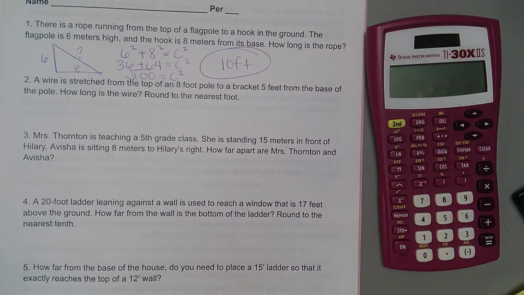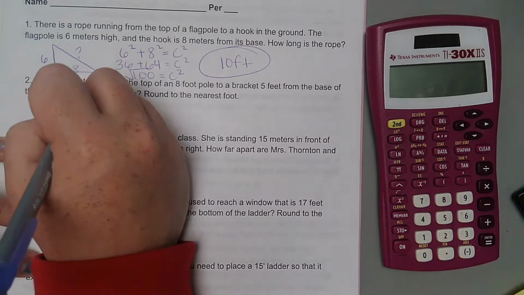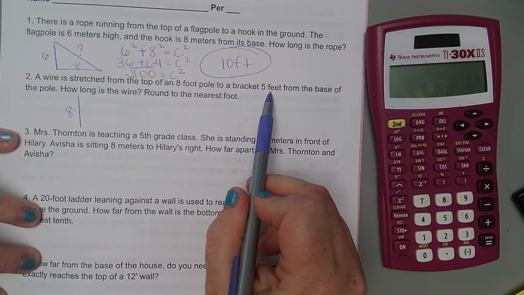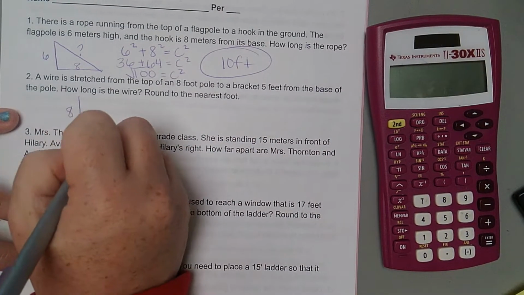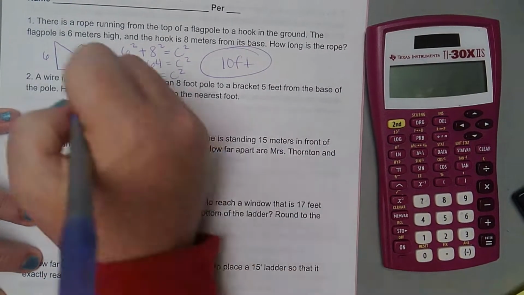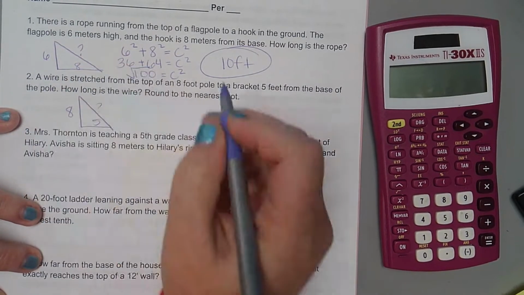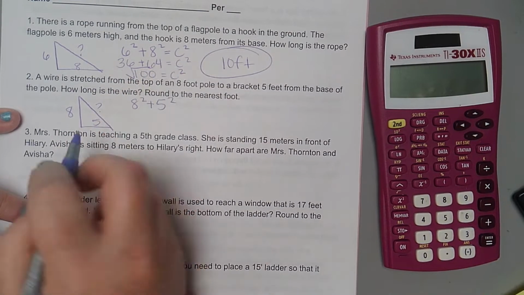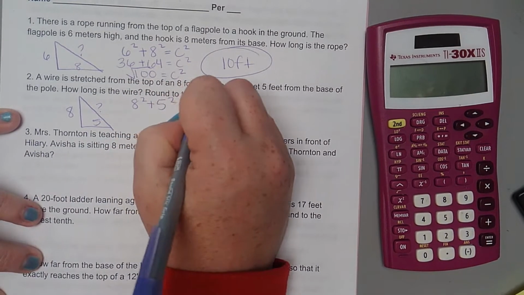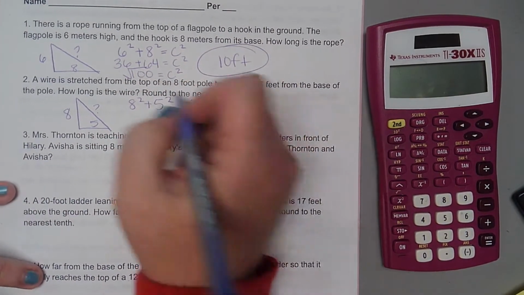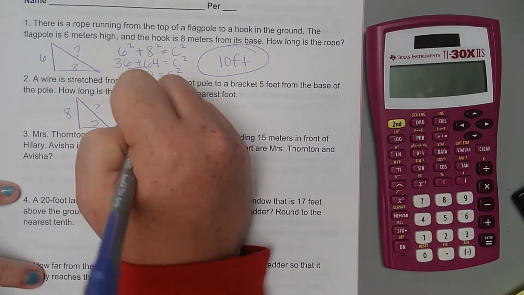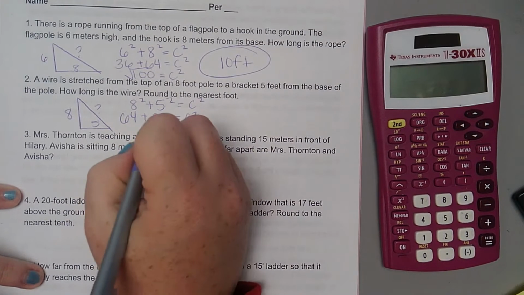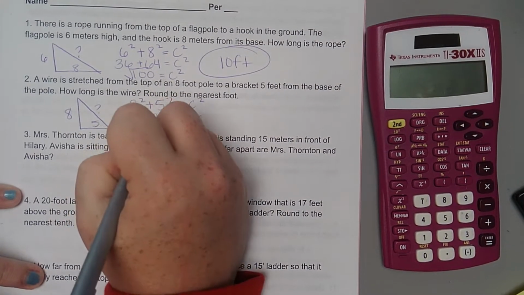A wire is stretched from the top of an 8-foot pole to a bracket 5 feet from the base of the pole. How long is the wire? So 8 squared plus 5 squared, because it's the sum of your legs, equals your hypotenuse squared. We have 64 plus 25. So we have 89.